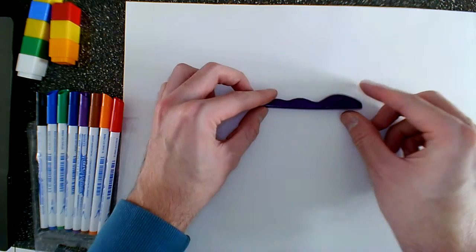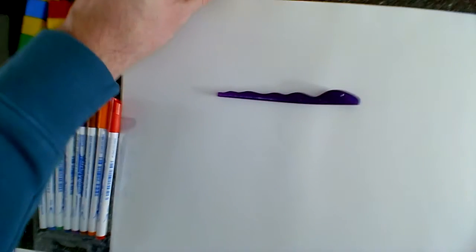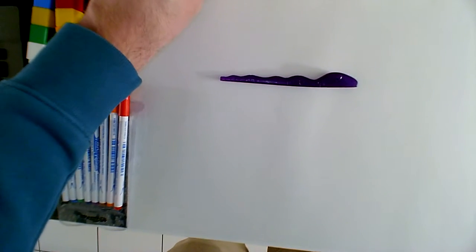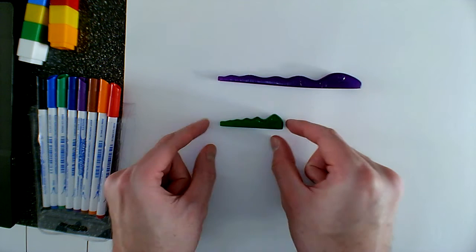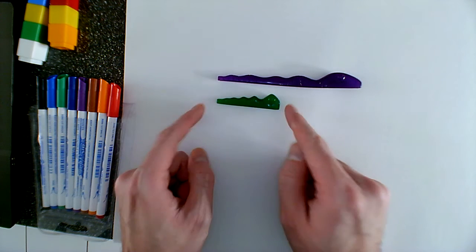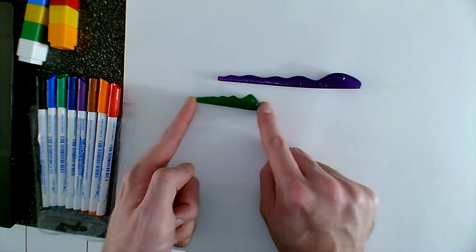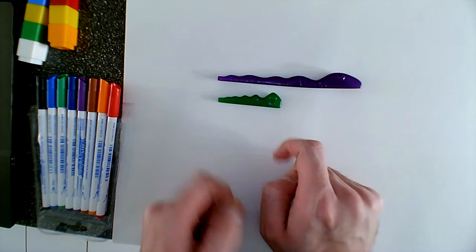If I'm going to look at length, I can take my worm here, so this is the length of this one, okay, and then if I get another worm, I can now compare them by putting them together. Now make sure that they are equal as well. Can't have it like that, it's not fair, is it? Okay, they have to be in the same level.